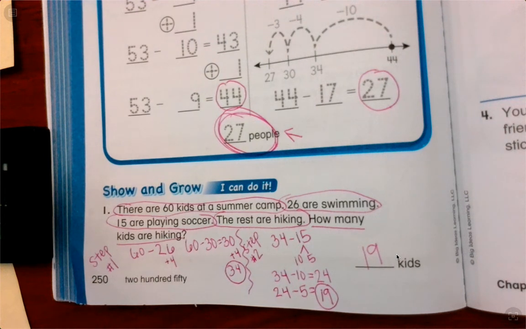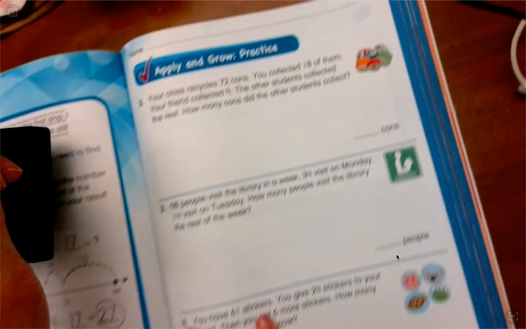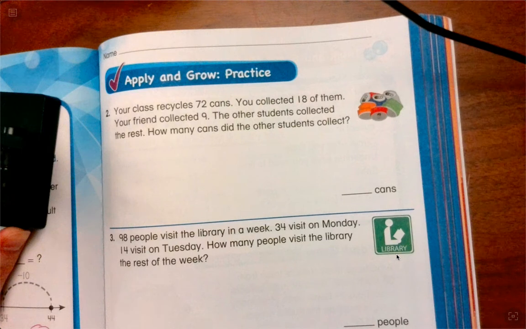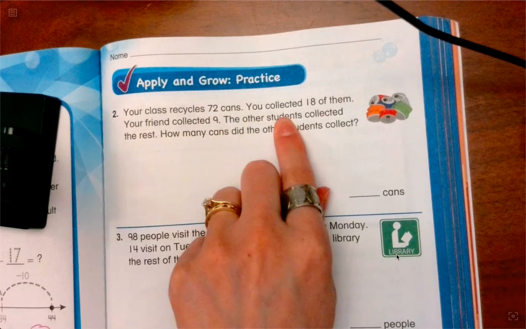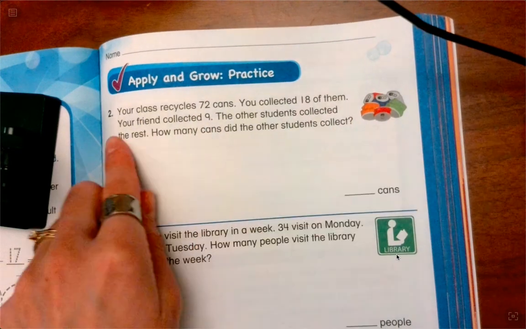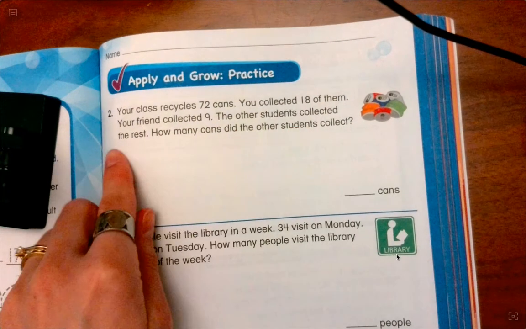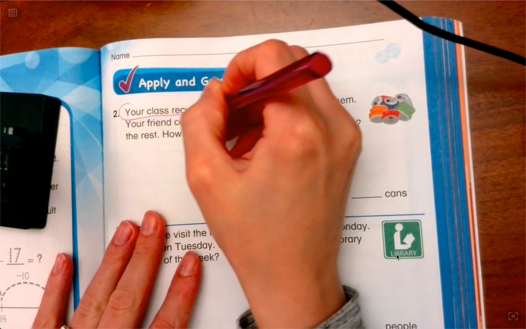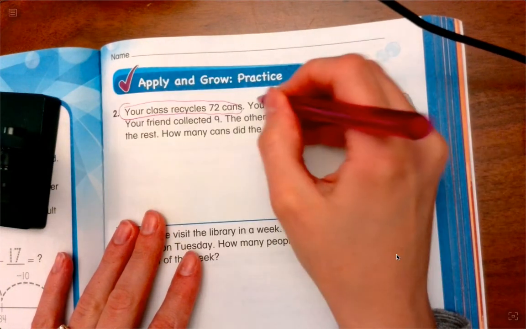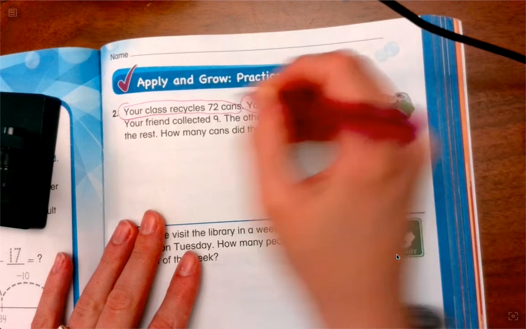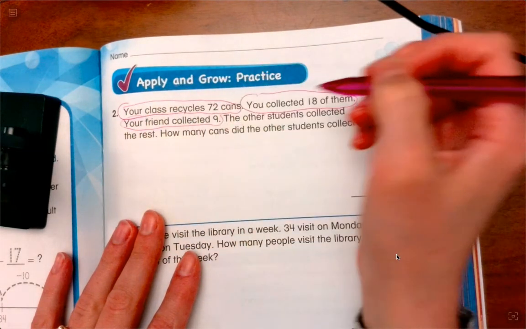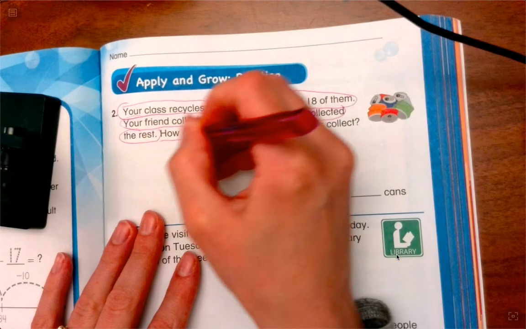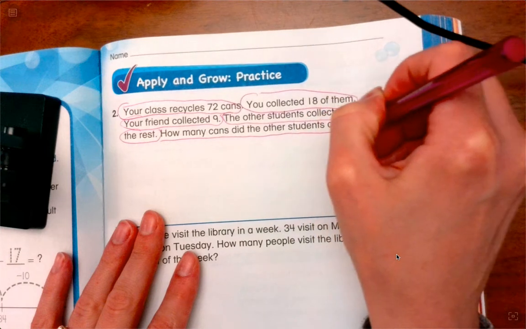All right, let's try number 2. It says your class recycled 72 cans. You collected 18 of them. Your friend collected 9. The other students collected the rest. How many cans did the other students collect? All right, circle what you know. And always underline the question. How many cans did the other students collect?